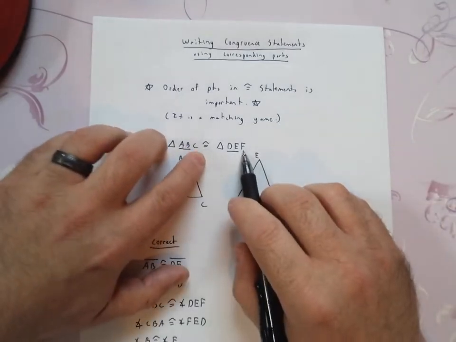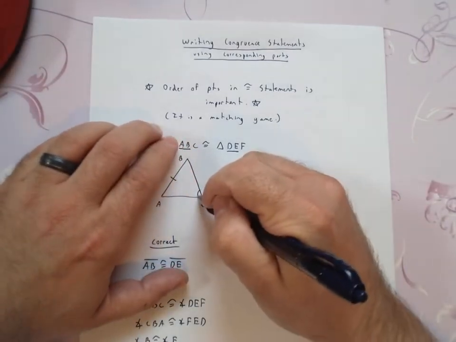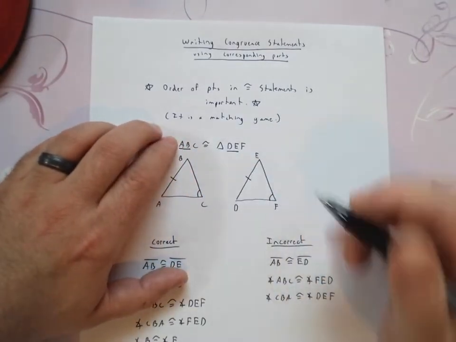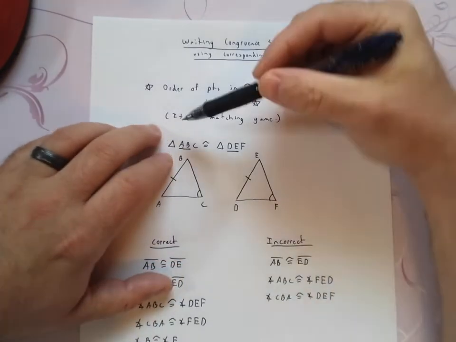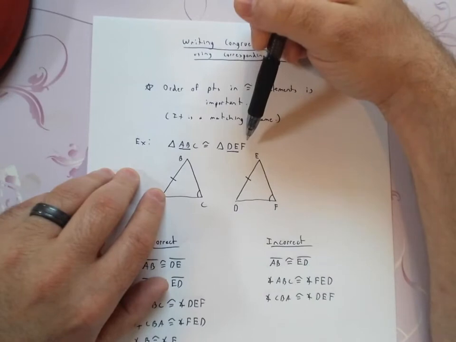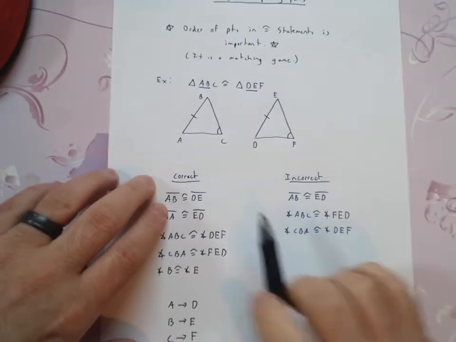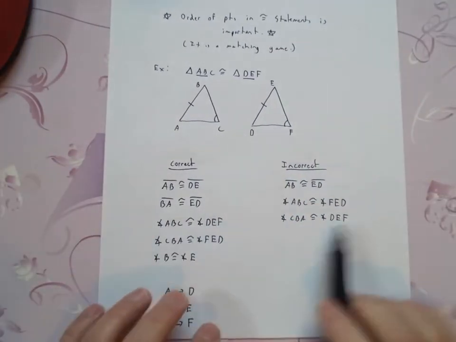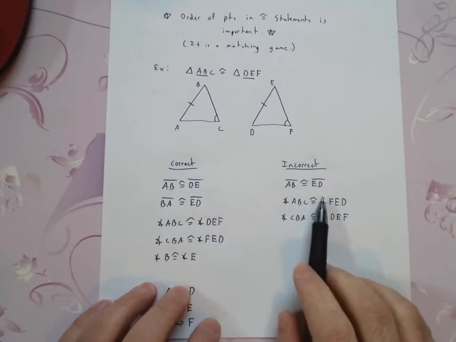That also tells you that C and F have to go together. Even their angles have to go together. So you can mark things like that. So it's very important that if you look at these congruent statements, look at their order. And when you write things, you got to make sure that the order is correct. Here I've given you a couple of examples of writing angles and segments that are congruent.